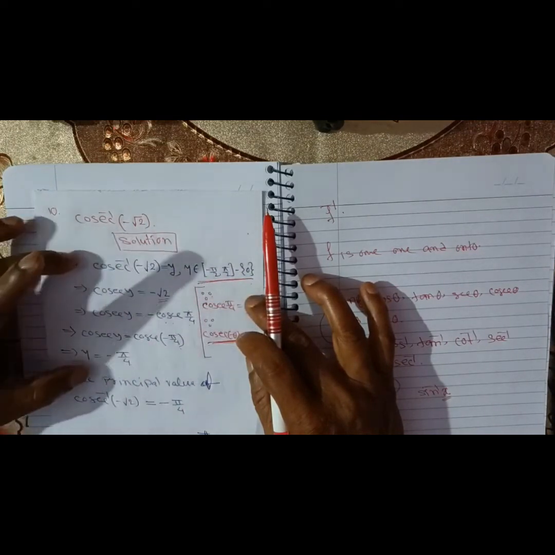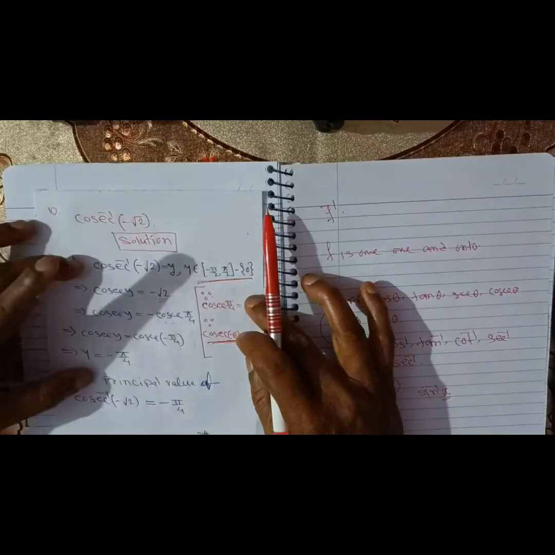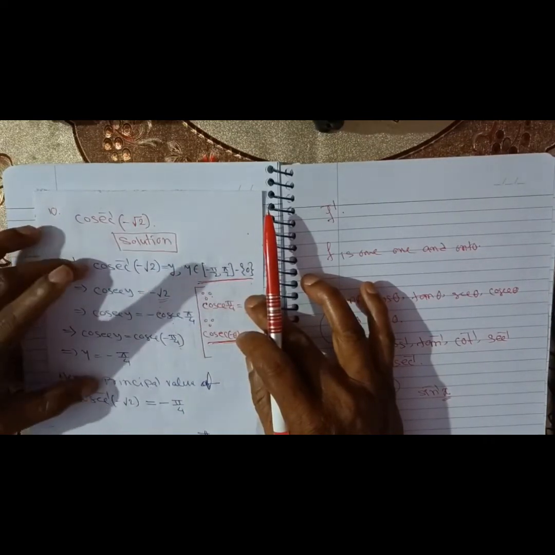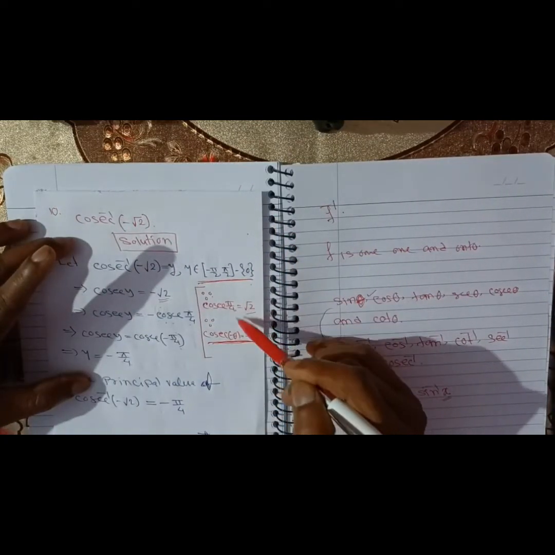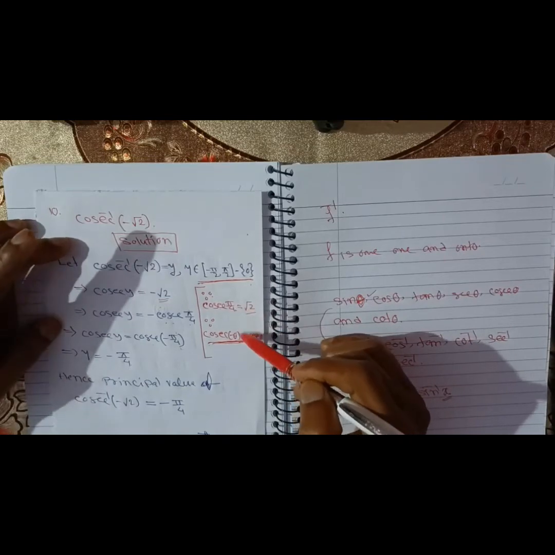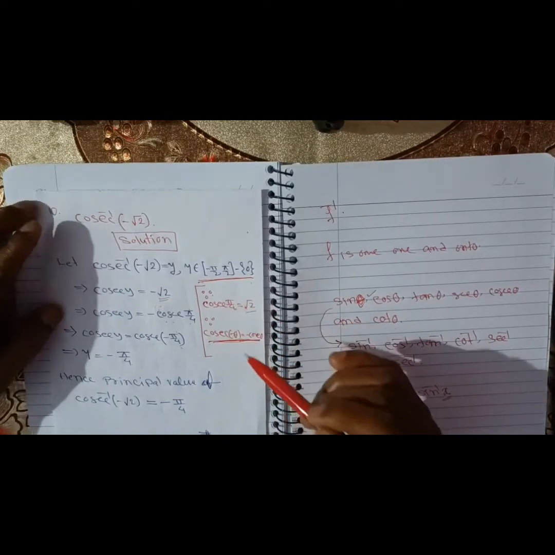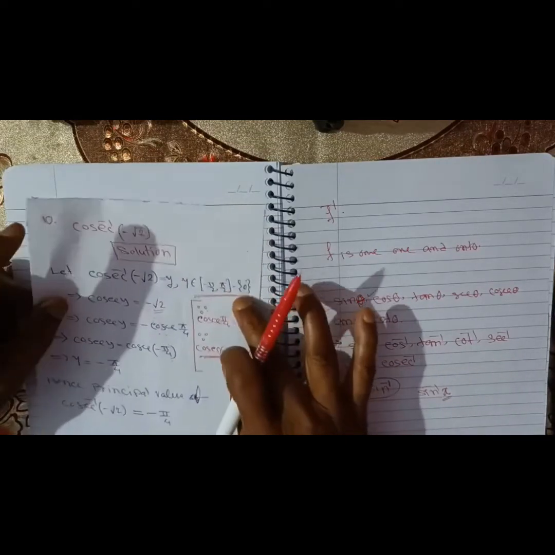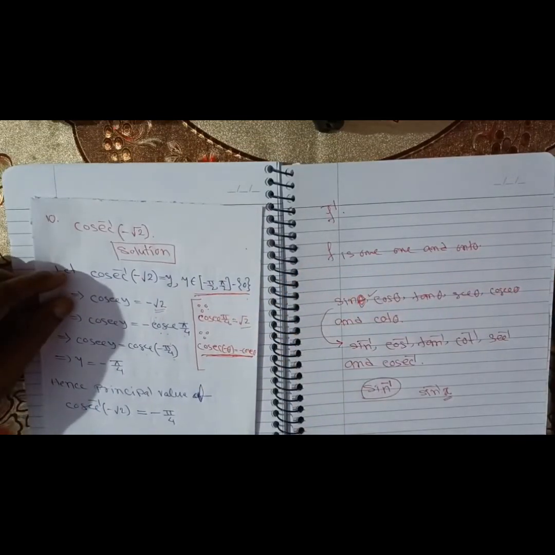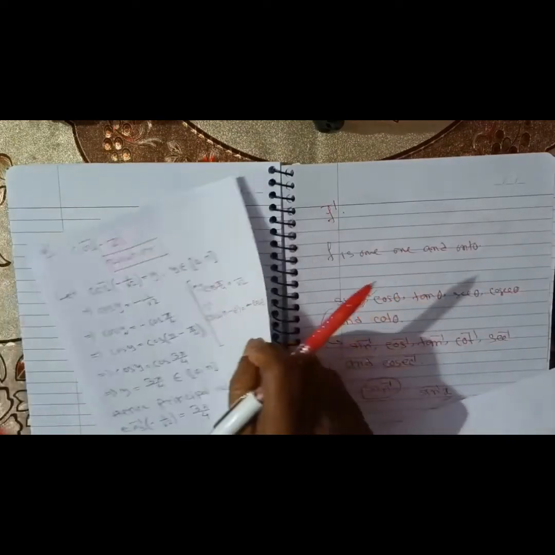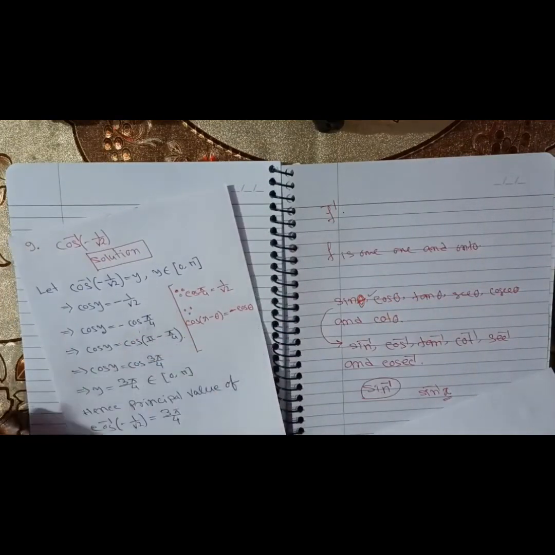Please remember these ones, and these formulas are very important for the students to remember. There are some tips to remember these formulas. Next, now we are going to discuss the next question, that is question number 9.